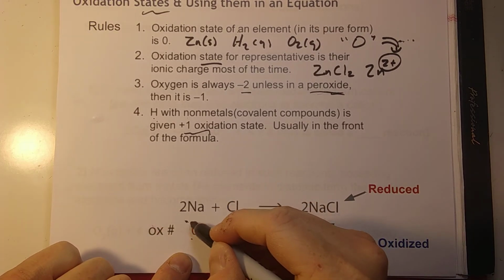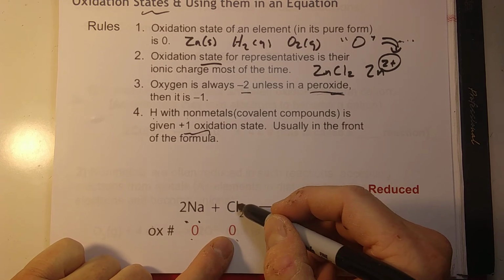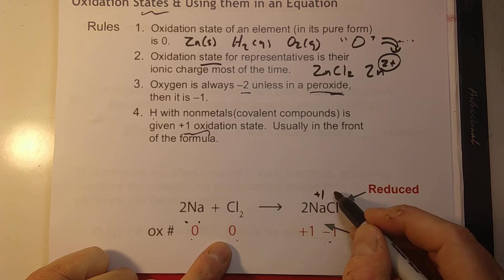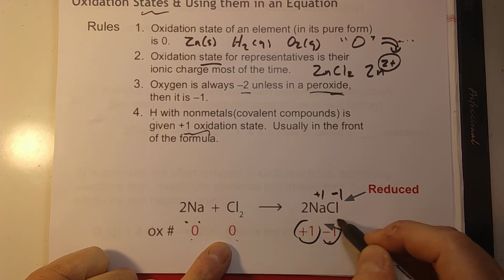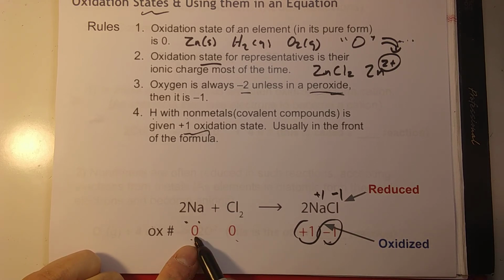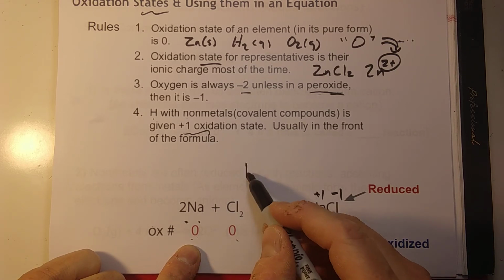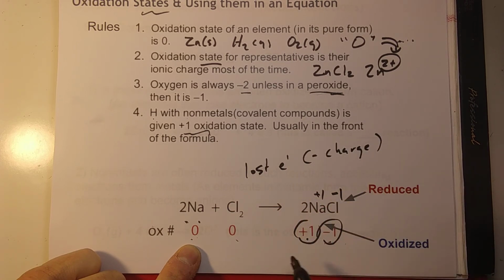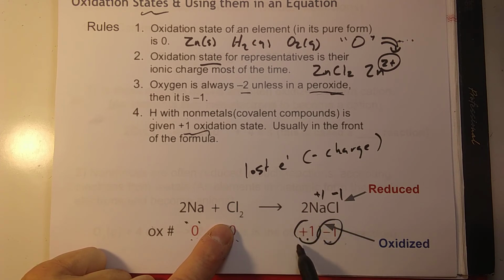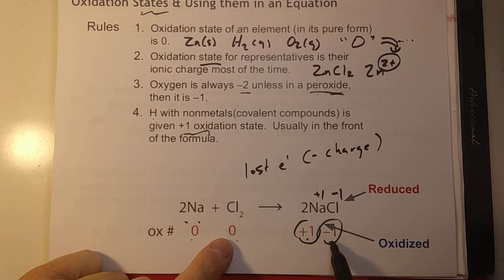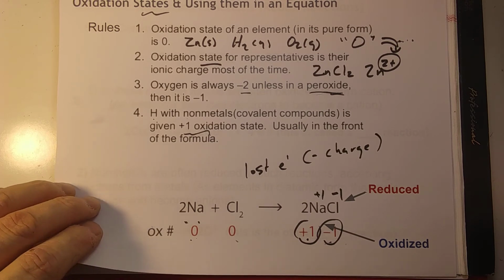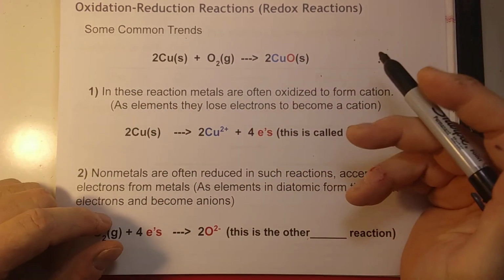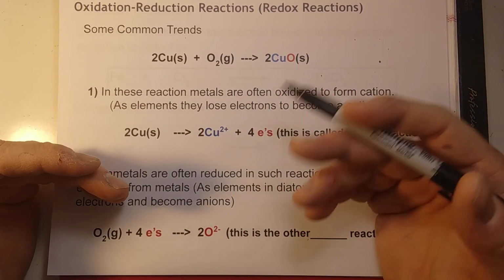The oxidation state for sodium pure is 0. The oxidation state for pure Cl2, its elemental form, is 0. When we go to the other side, we know this guy has a charge of +1 and this has a charge of -1, so it's also its oxidation state. Now follow this. The sodium went from 0 to +1, so he lost electrons, because electrons are again negatively charged. But the chlorine, these two, gained electrons. They went from 0 to having a -1 oxidation state, so they gained. I'm going to stop with this slide, and we're going to apply this, but you can actually talk about half reactions to help you understand who was reduced and who was oxidized.